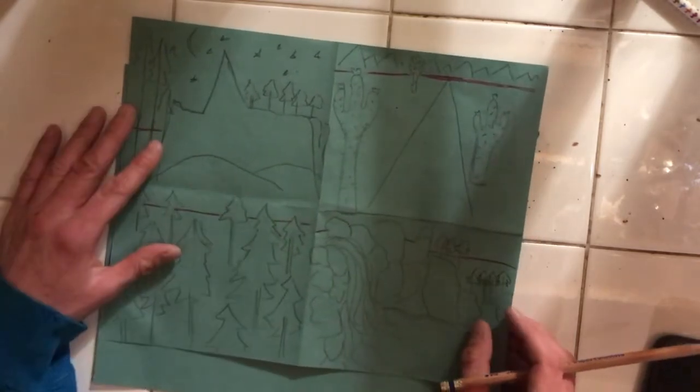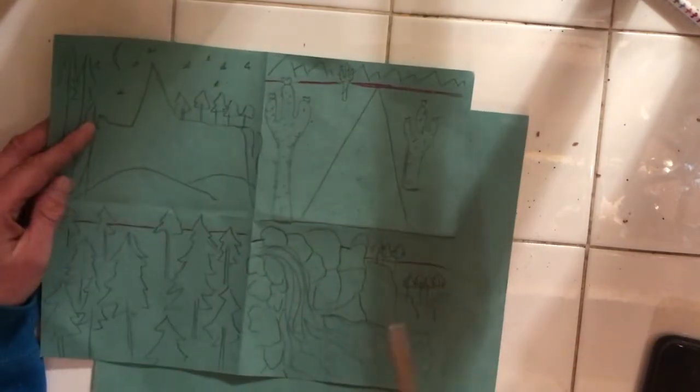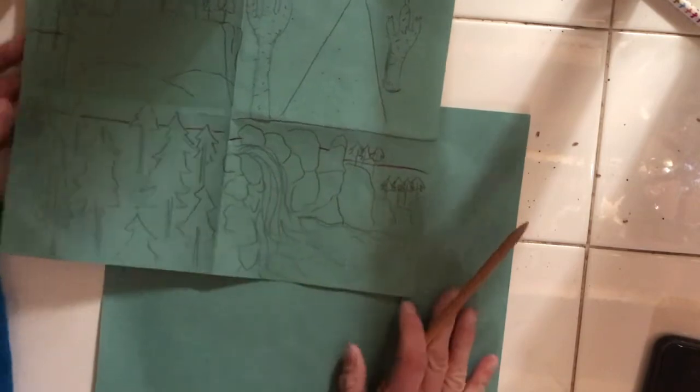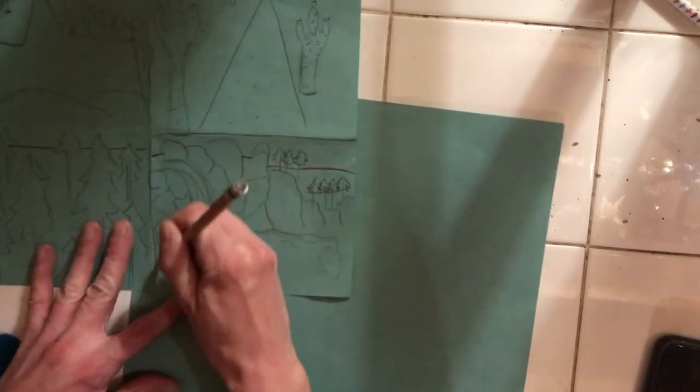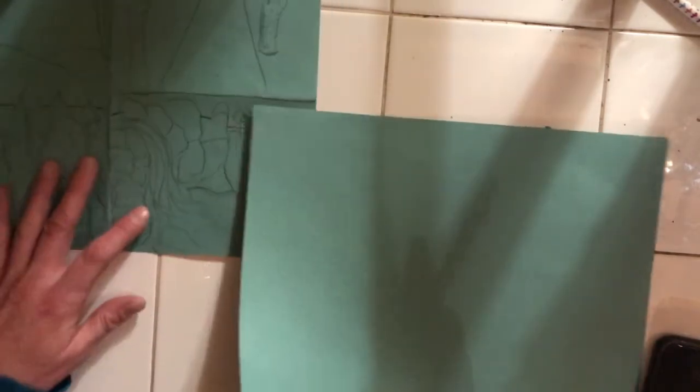So I am going to try creating an abstract landscape out of this waterfall scene here. So this is the one that I'm going to be creating in abstract style. I'm going to emphasize, or kind of exaggerate, make bigger the water for starters.